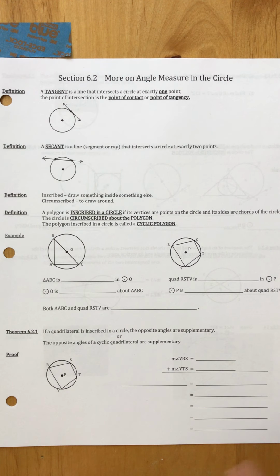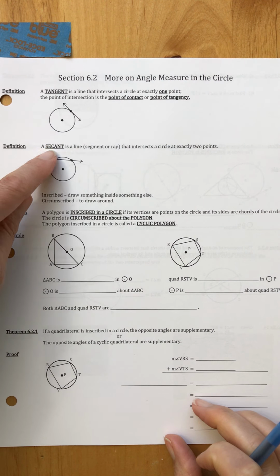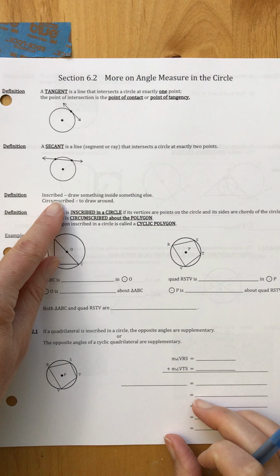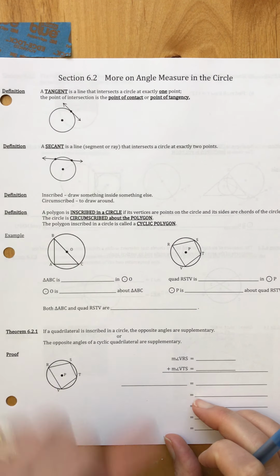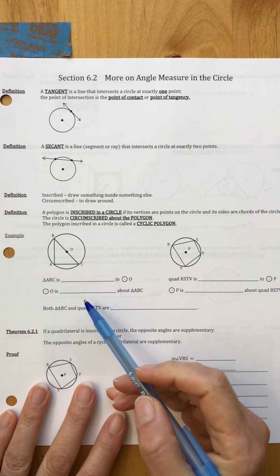This is section 6.2, page 1. I'd like you to pause the video, read the tangent definition, secant definition, the definition of these two words, and all of these, and then turn the video back on for some examples. All right, so hopefully now you understand those terms. So let's go ahead and try this problem.